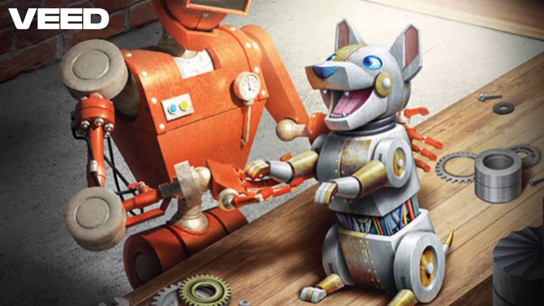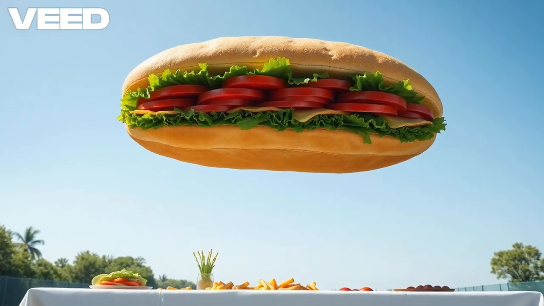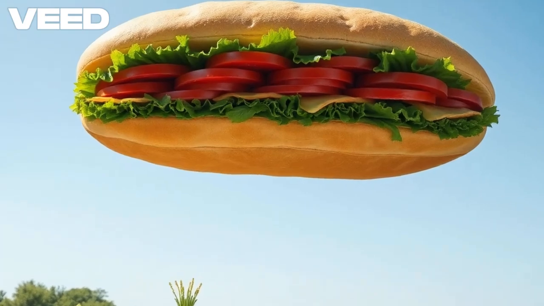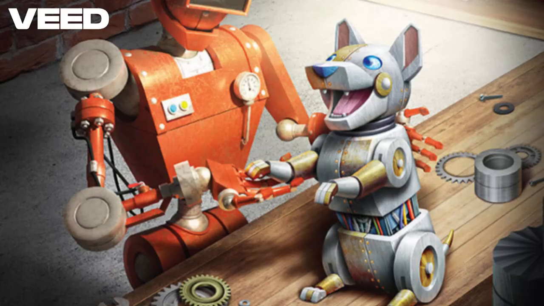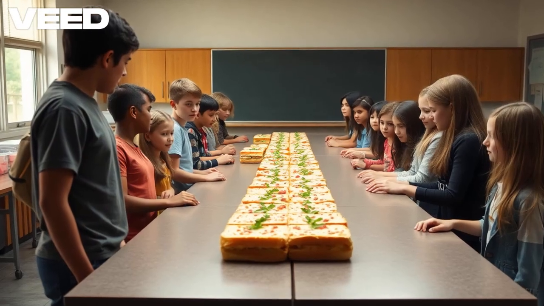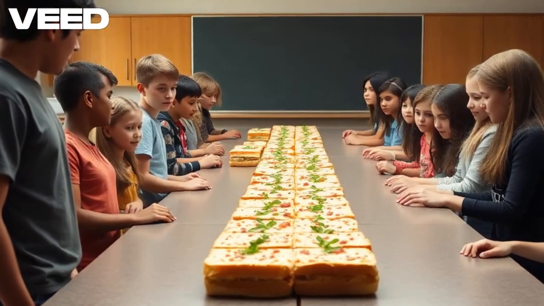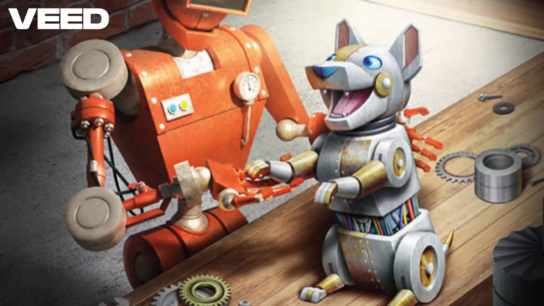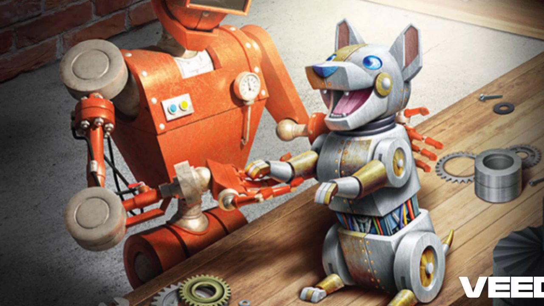If I were to take a huge sandwich that was, say, 200 meters long and wanted to divide it equally among 20 seventh grade students, what would I do to find out how much sandwich each student gets? Once again, a 200-meter long sandwich divided equally amongst 20 students.